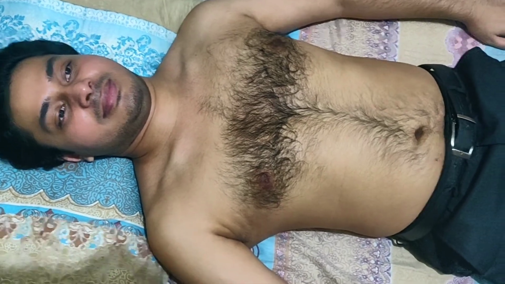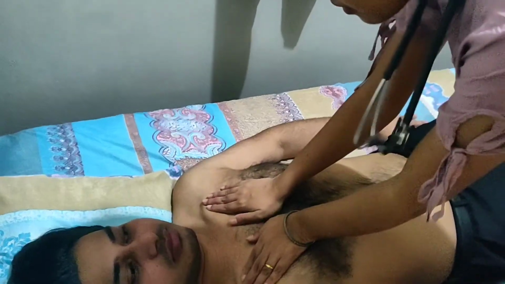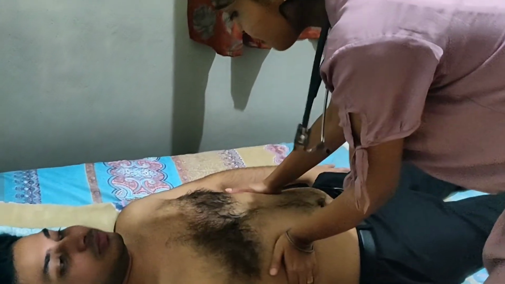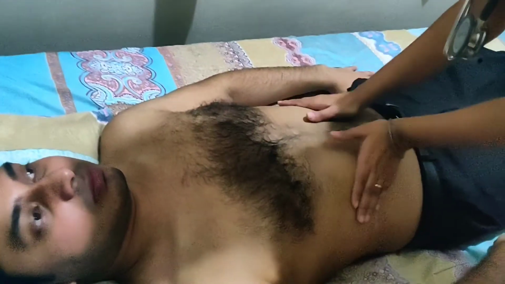Having the patient lie down in supine position, observe the condition of skin and inspect the chest for any deformity and asymmetry. We palpate the chest to locate any area of pain and tenderness.